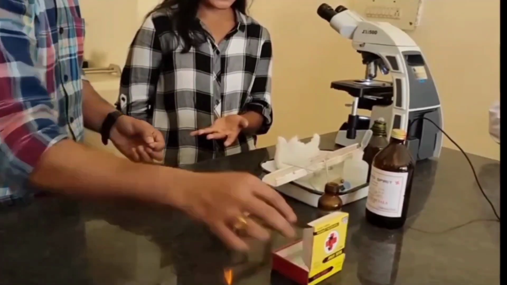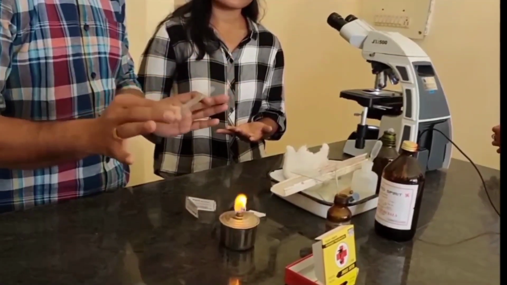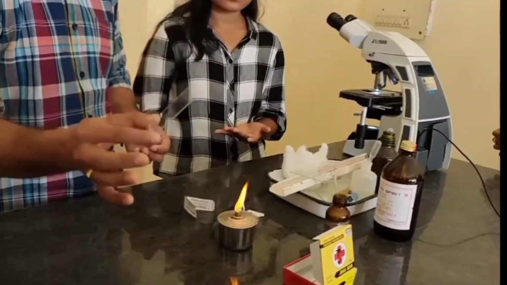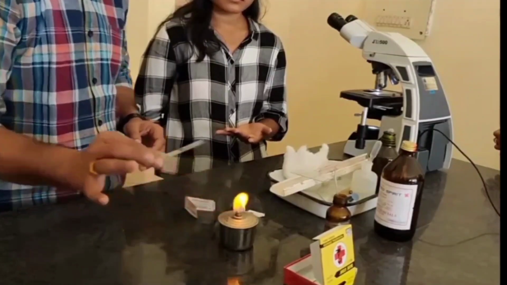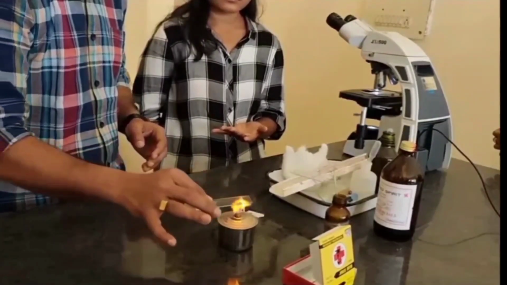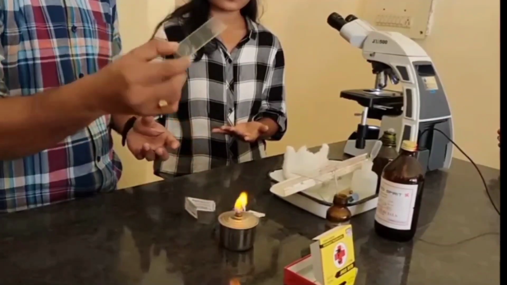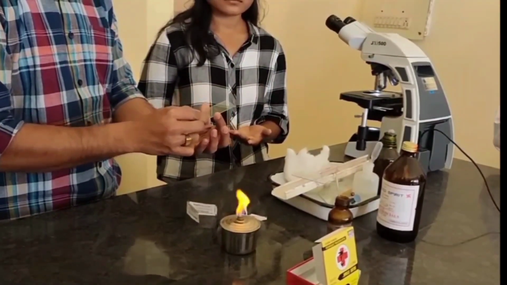Here I am going to show you one more thing, how to put your slide over the flame. You should hold your slide from the side and not from any surface. This is the way we can put a slide over the flame to make it grease free. The grease, or oily thing, will be evaporated by the use of this heat.